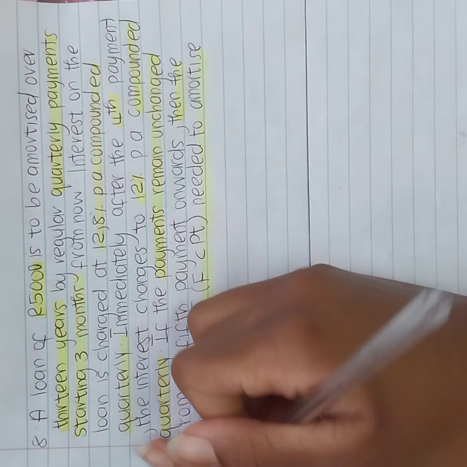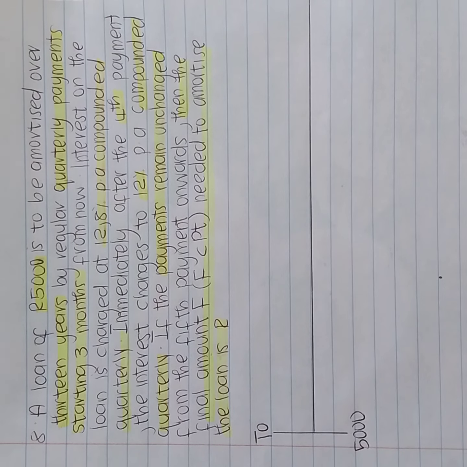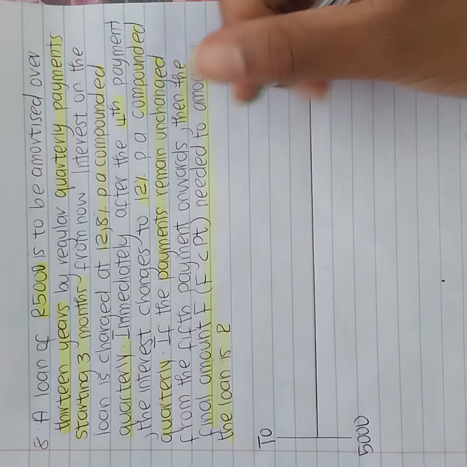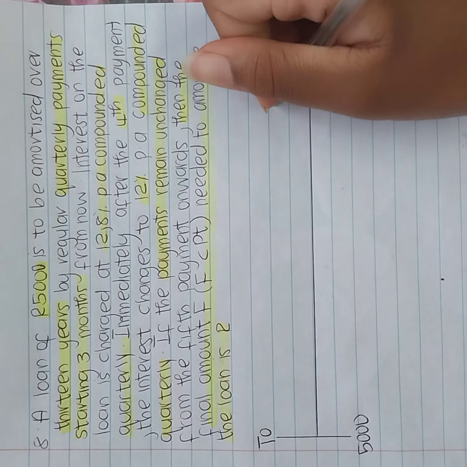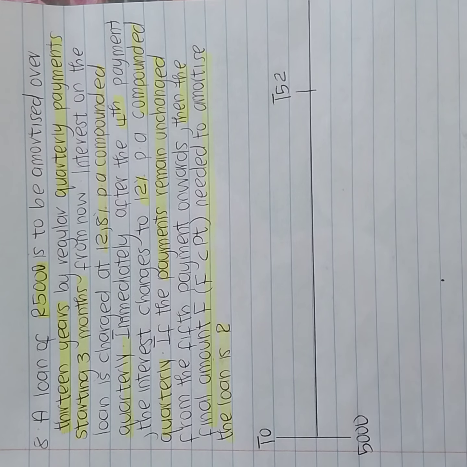So a loan of 5,000. Remember, a loan is always granted at T0, 5,000. And it is to be amortized in 13 years. So 13 times 12 divided by 3, so it will be amortized at T52, with 52 payments. So you take the 13, multiply it by 12, and divide by 3 to find your number of payments. In this case, you find that there will be 52 quarterly payments within the 13 years.